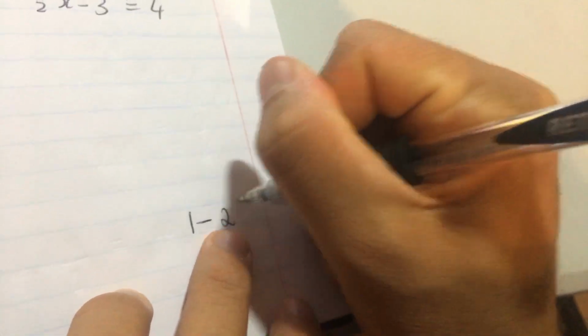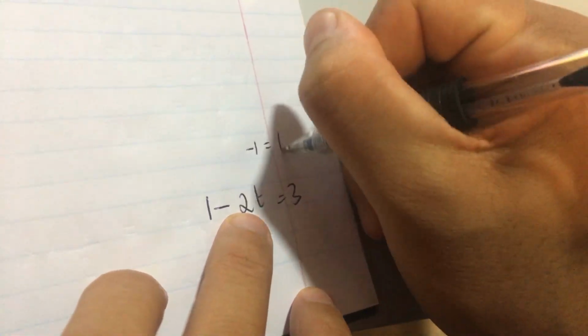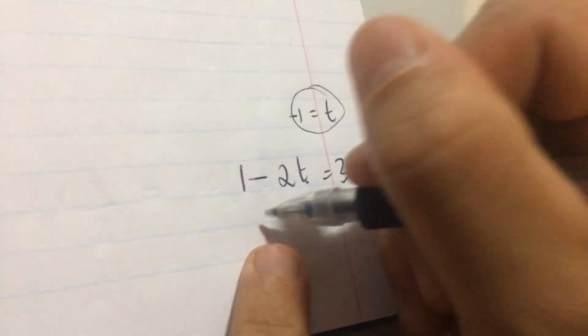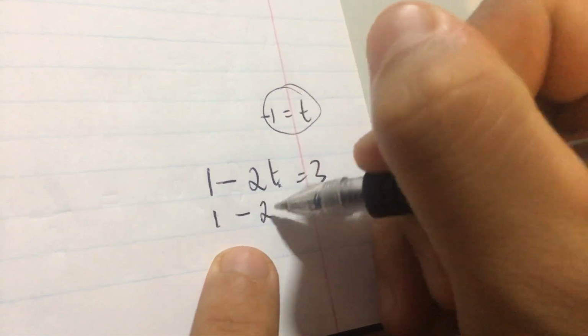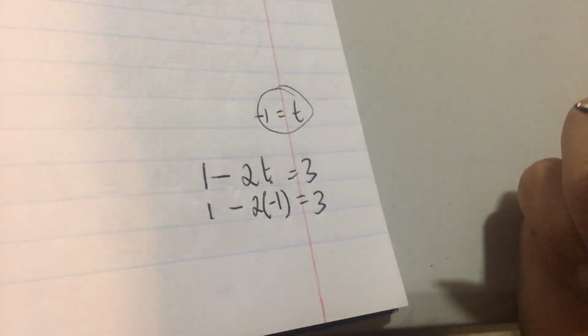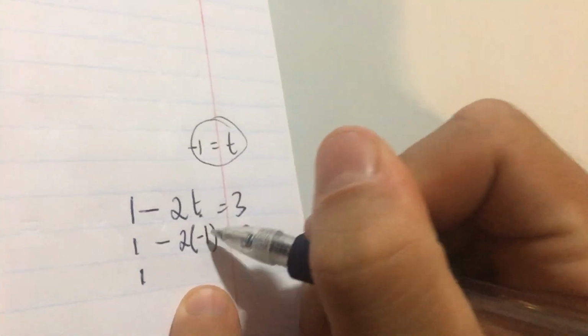So I've got 1 minus 2t equals 3. And the answer we got was negative 1 is equal to t. So I have to put this negative 1 inside here. Let's see if it works out. 1 minus 2 times negative 1. It must equal 3. So it's 1. What's negative 2 times negative 1?